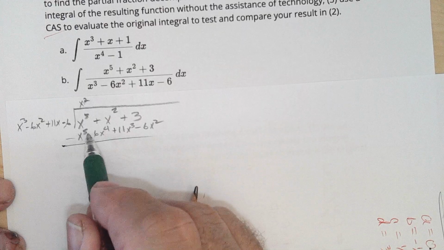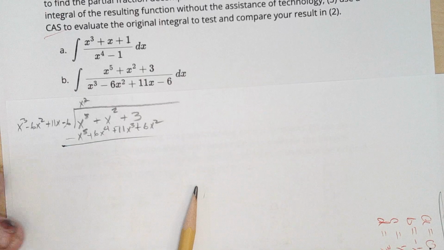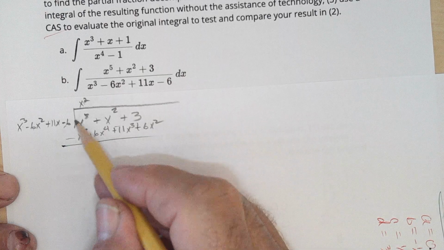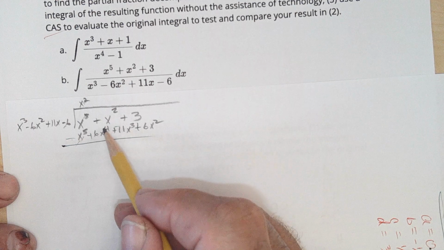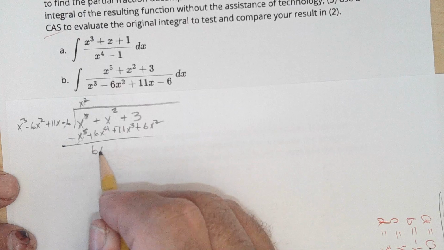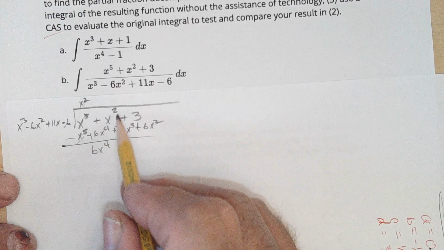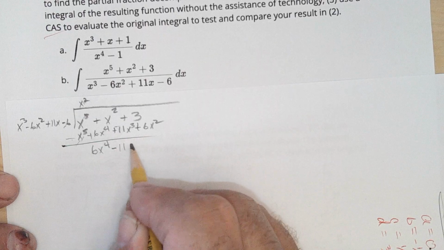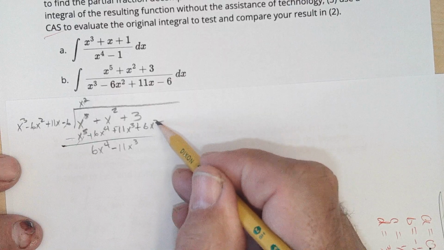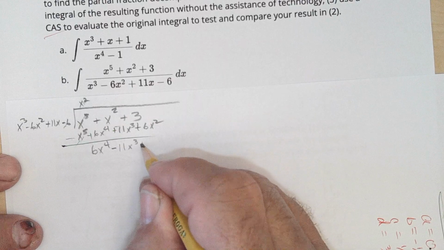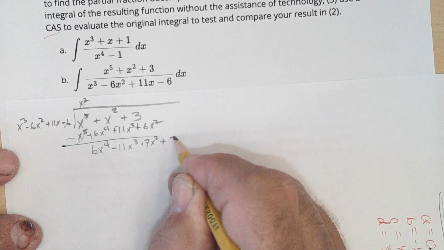Draw the line and change these signs so that I can think of this as an addition problem. So these will cancel. So I got plus 6x to the 4th, none other. I got a negative 11x to the 3rds and none other. And I have 6x squareds plus an x squared, 7x squared plus a 3.